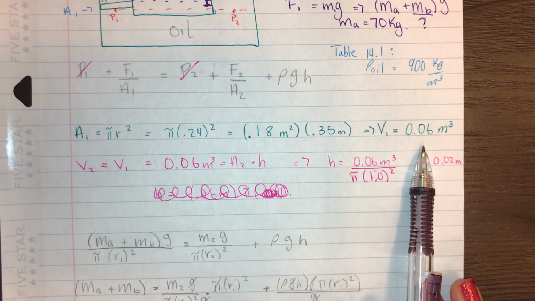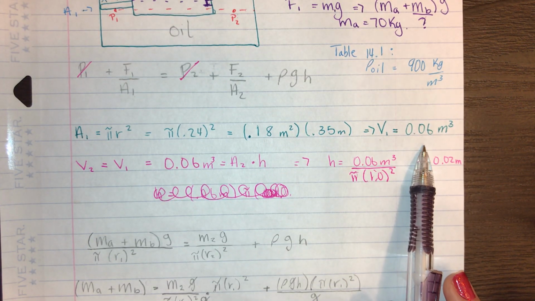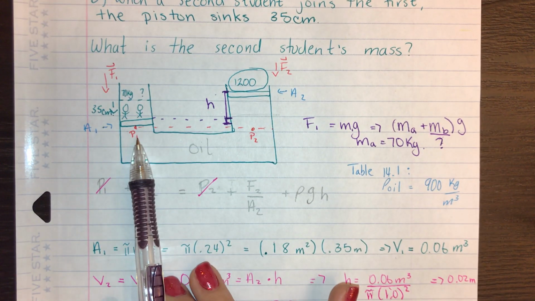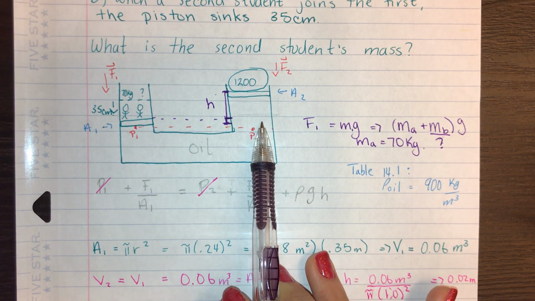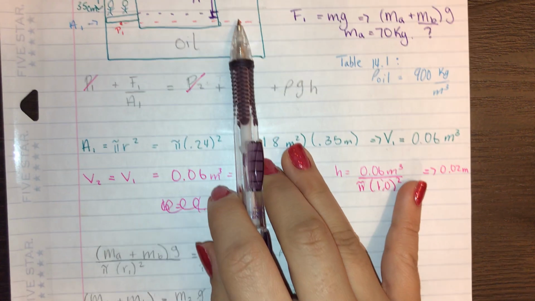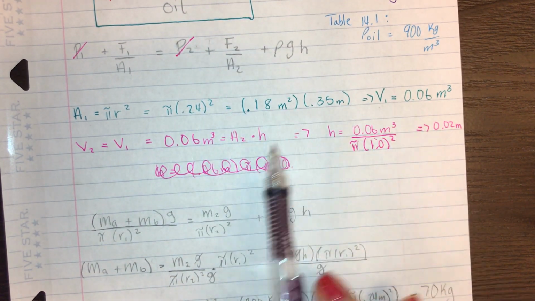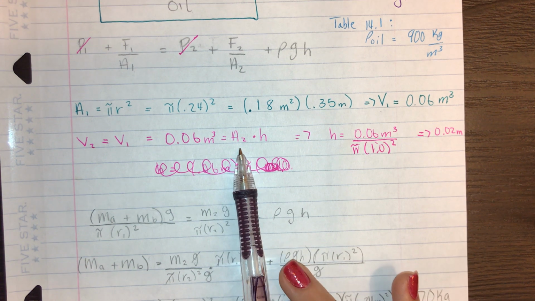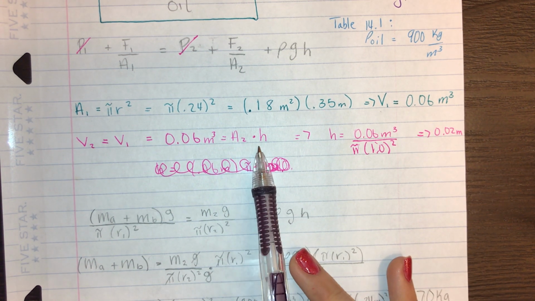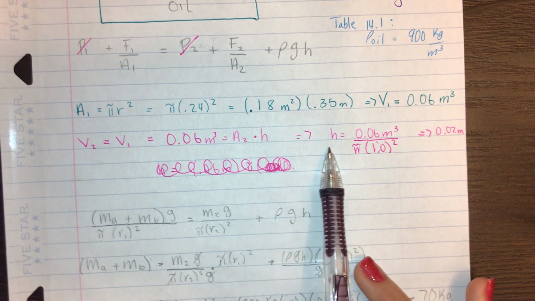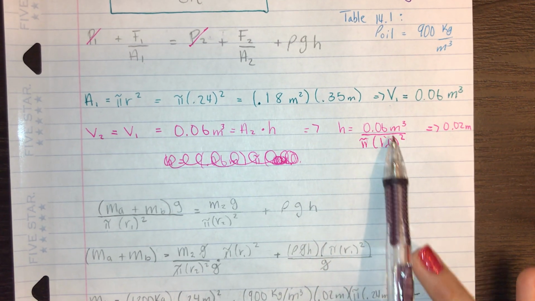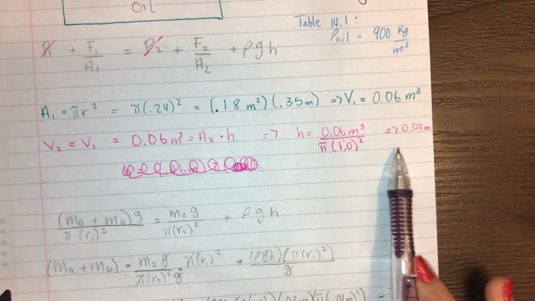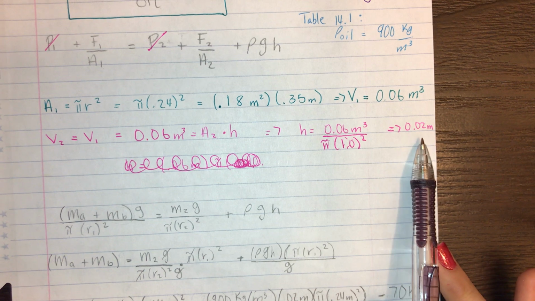Now if we take this information, since we know that the volume displaced on this side is equal to the volume displaced on this second side, we know that 0.06 meters cubed will be equal to the area 2 times the height, and rearranging this equation, we get that h equals the volume over area, so we know that the height is 0.02 meters.